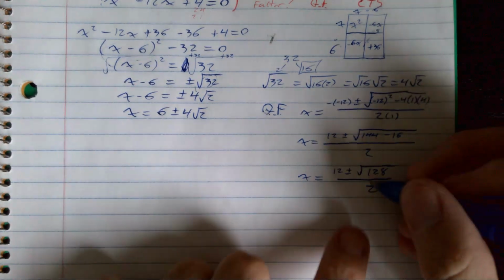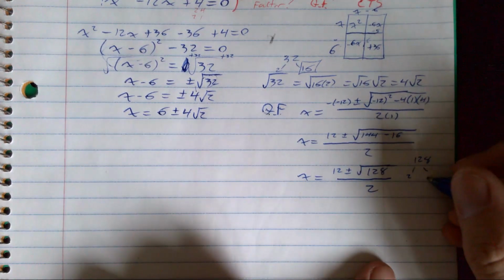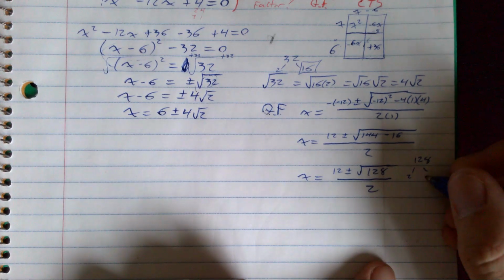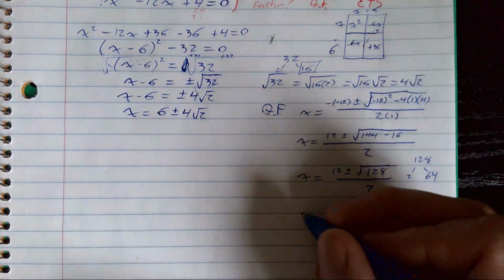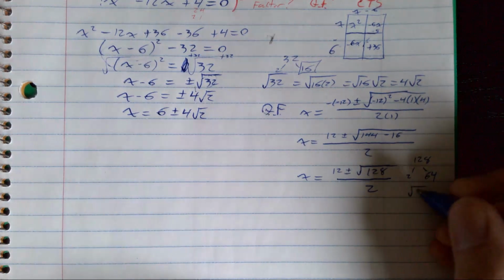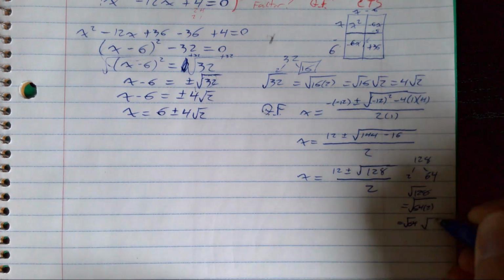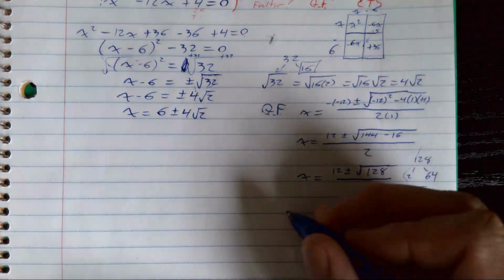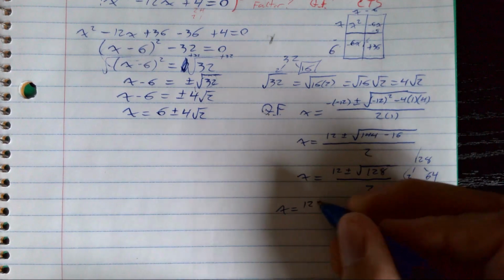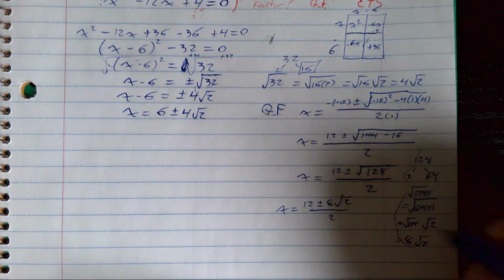No, now I have a bigger number, 128, and I need to simplify it, and I'm expected to simplify by hand. That's going to be, what, 64? Well, that didn't take that long, I suppose. So then I write the square root of 128 is going to be the square root of 64 times 2, which is going to be root 64 times root 2, which is going to be 8 root 2 over here on the side. Then I get x equals 12 plus or minus 8 root 2 all over 2.